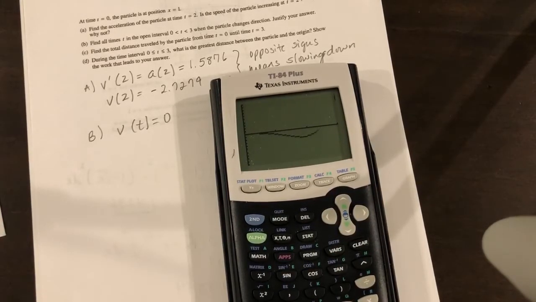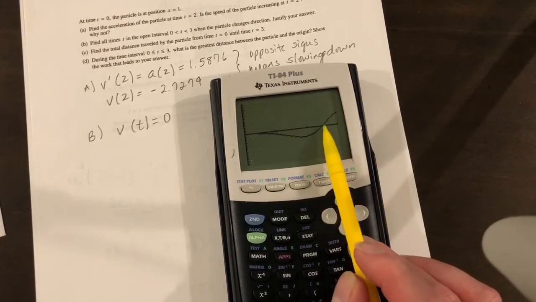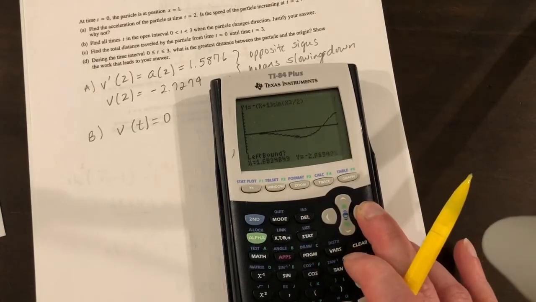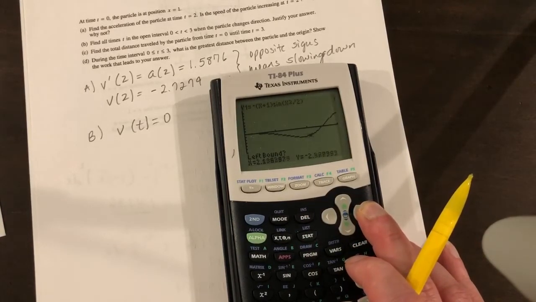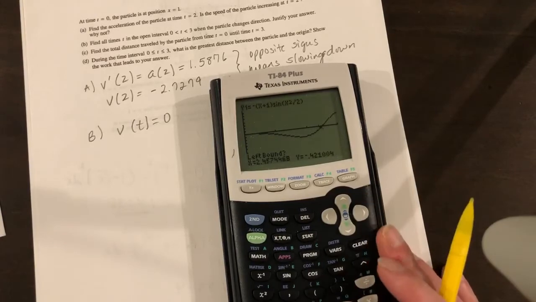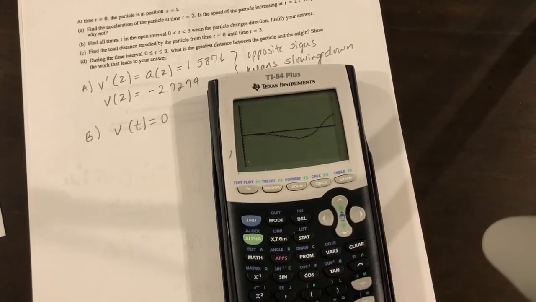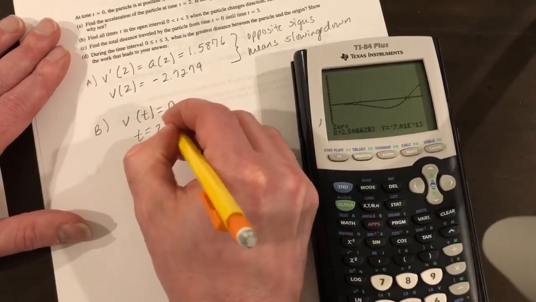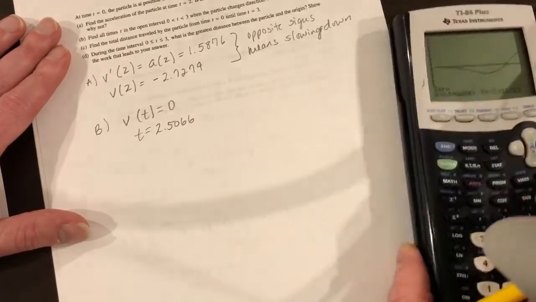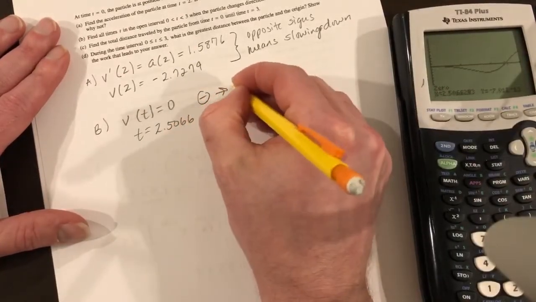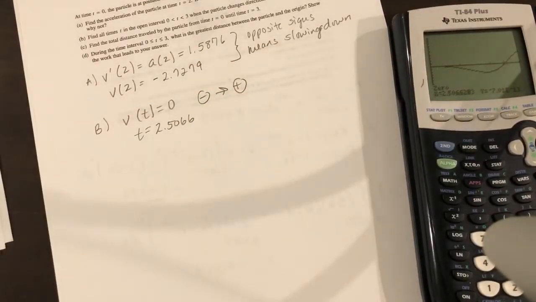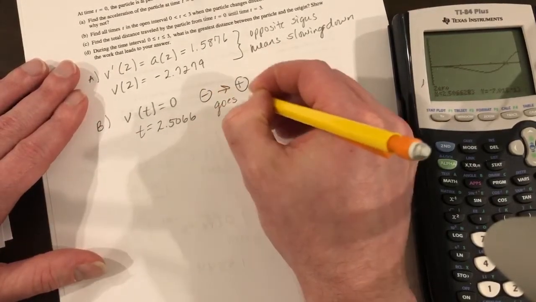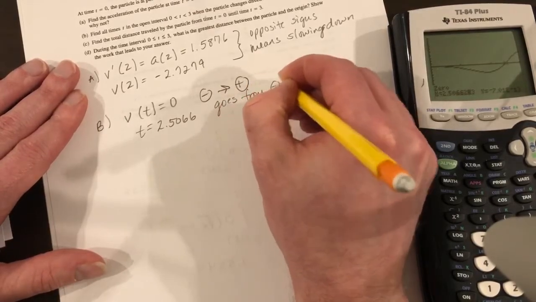Okay, we want to know where it's equal to 0. So we want to find the 0 that crosses right there. So we do second calc 0. And we're going to go below. Hit enter. Above, hit enter. Enter again. So t is equal to 2.5066. And it's going to go from negative to positive.